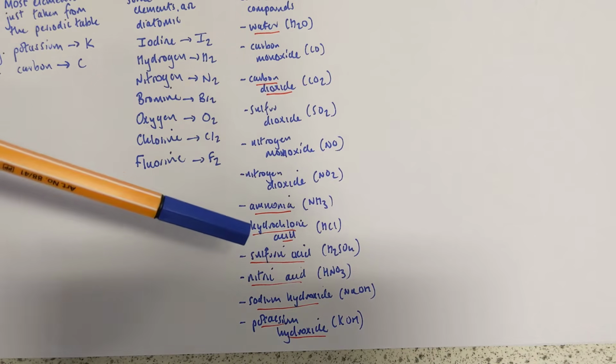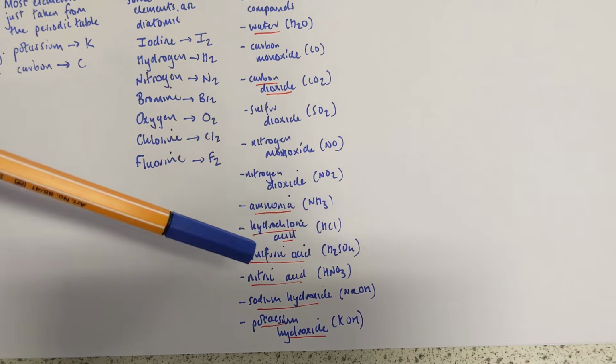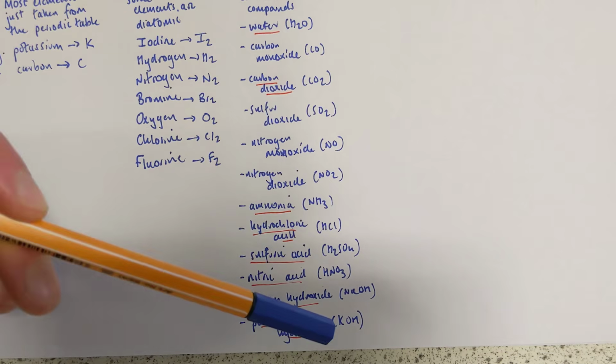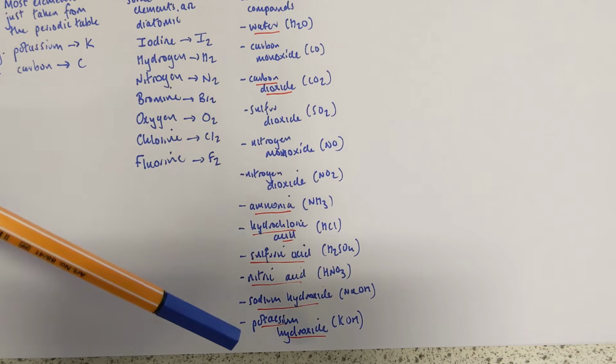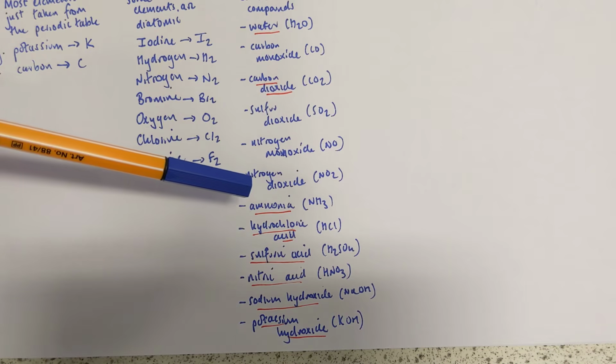Then your acids and alkalis: hydrochloric acid HCl, sulfuric acid H2SO4, nitric acid HNO3, sodium hydroxide NaOH, and potassium hydroxide KOH. So these ones, it is important you know the formula: carbon monoxide, sulfur dioxide, nitrogen monoxide, nitrogen dioxide.